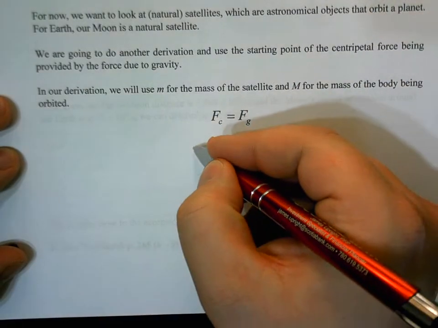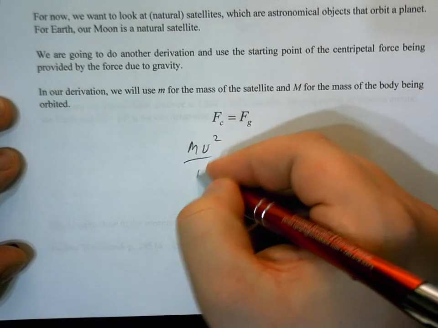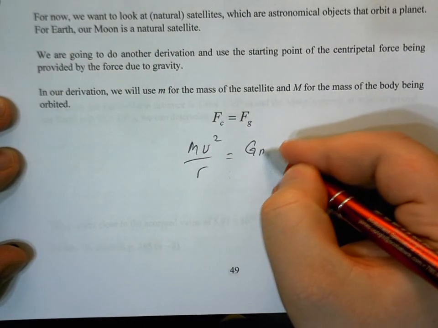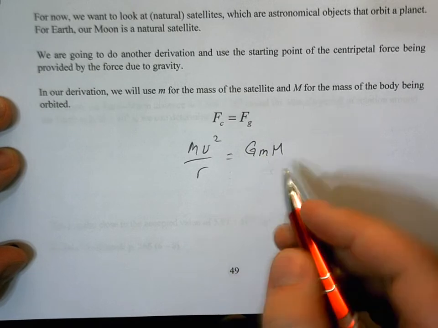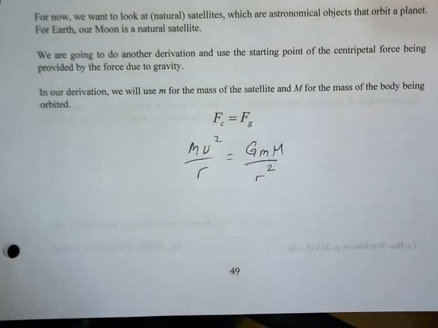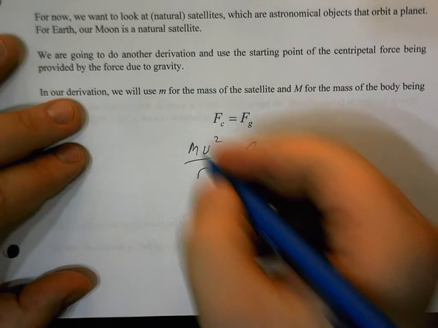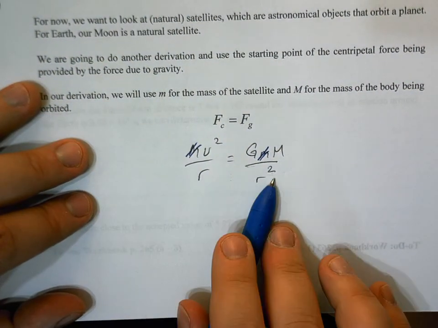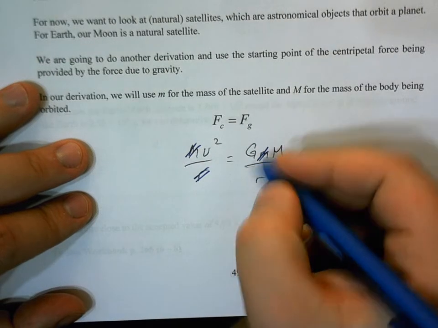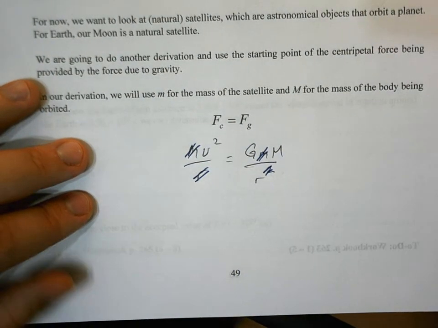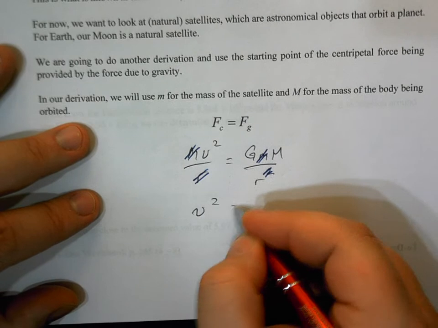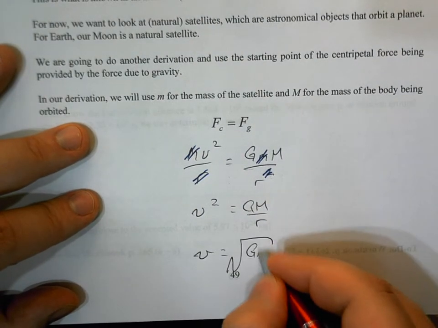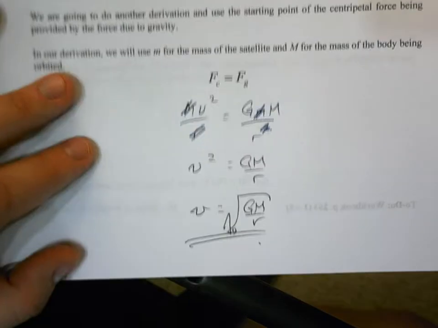So centripetal force, we're going to use little m times v squared over r, because it's the satellite doing the orbiting. And then we have to look at the force of gravity between them. So we have big G, both of our masses, and then the distance between them squared. Well, we can certainly cancel off the mass of the satellite. And then, of course, I have this r and r squared. Well, one of these r's is going to cancel one of these. So this all condensed down to v squared equals GM over r, or v equals the square root of GM over r.